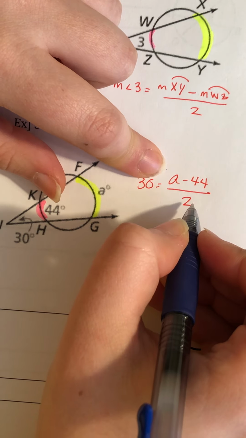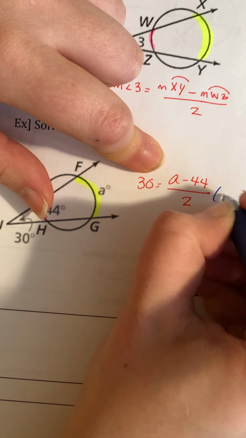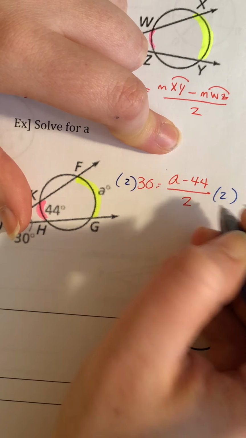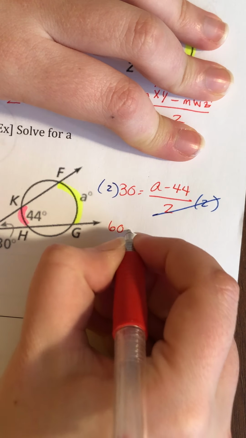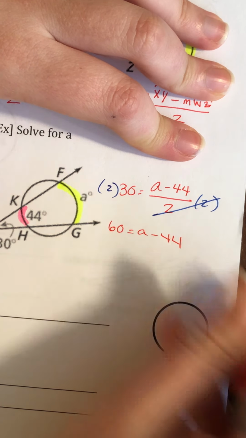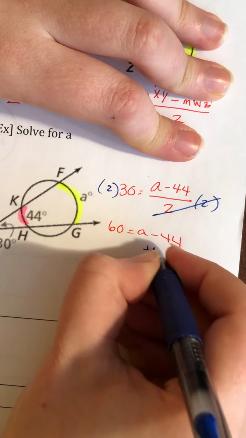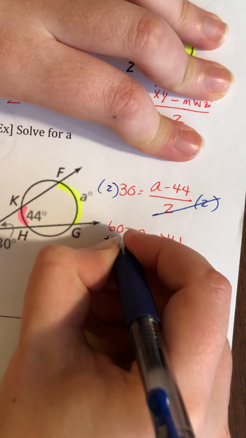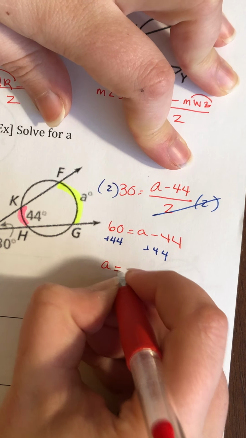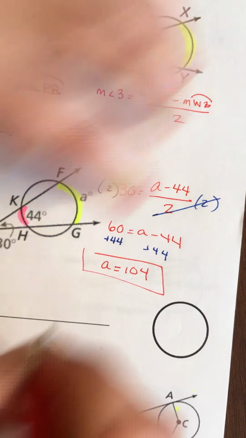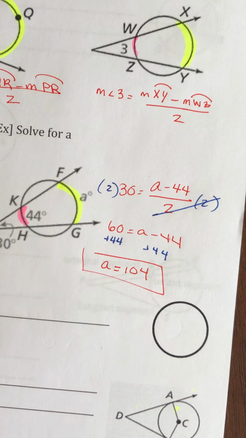Don't do that. All right, so I'm going to multiply both sides by 2 to get rid of that fraction, and that's going to give me 60 equals A minus 44. Then I can add 44 to both sides. So A is 104. Okay? So that's how to apply that theorem.